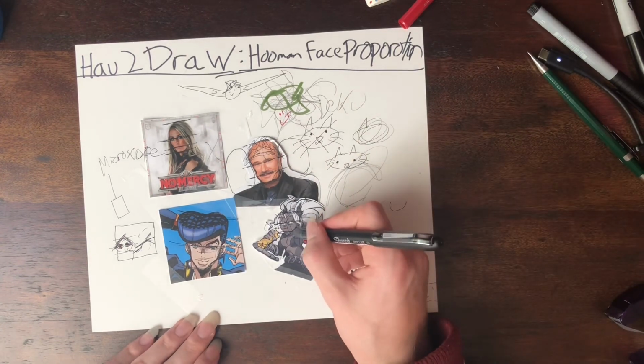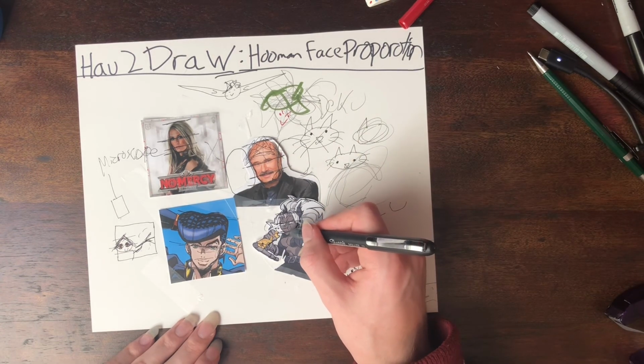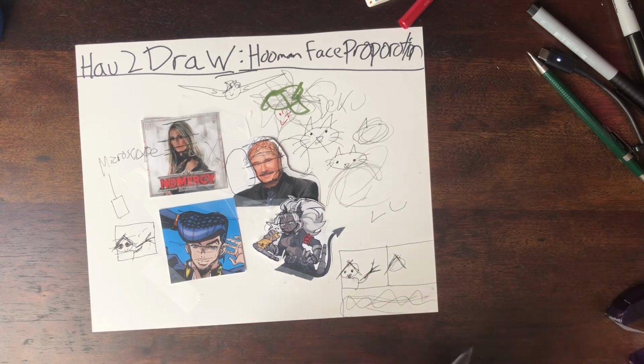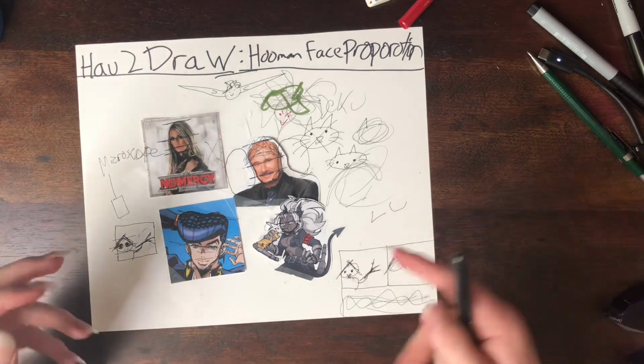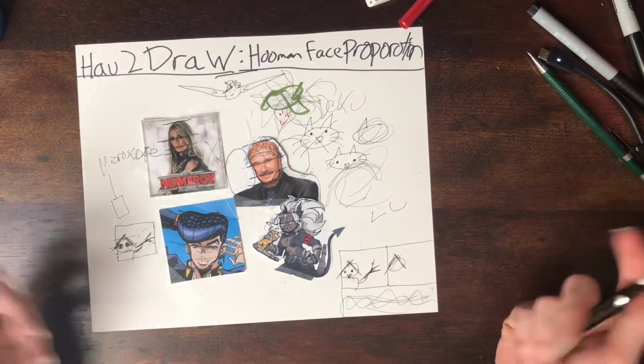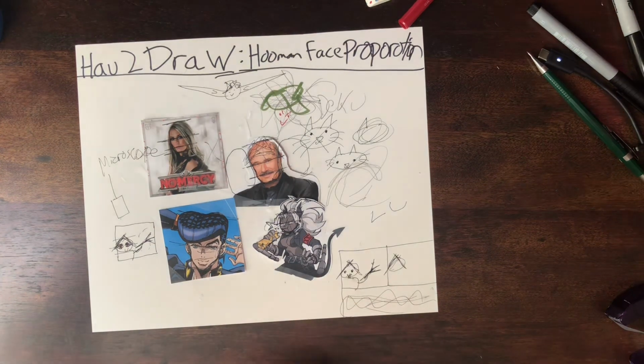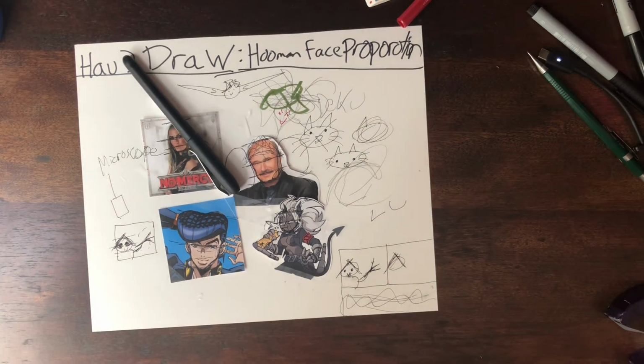Same thing with this. This is smoother on this side, but very wedge-like. So it's just more angular, more simple. It doesn't look as much like a real human. So that's pretty cool. Anyways, learning is fun. Yay.